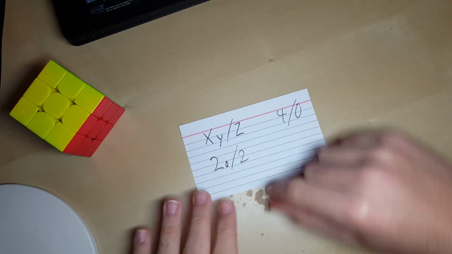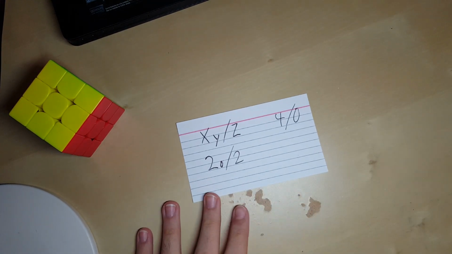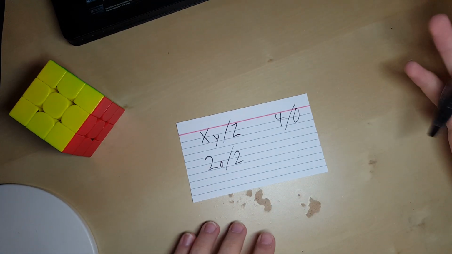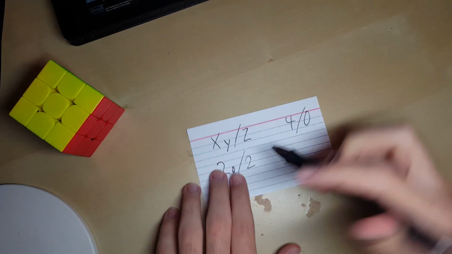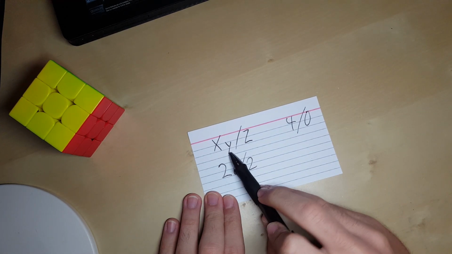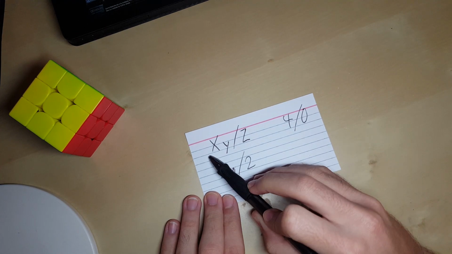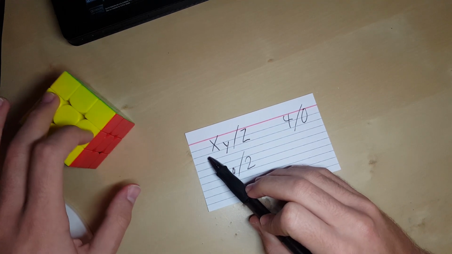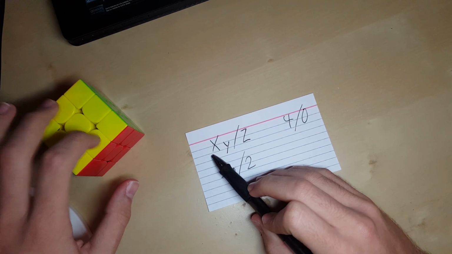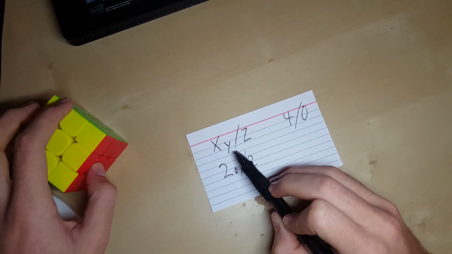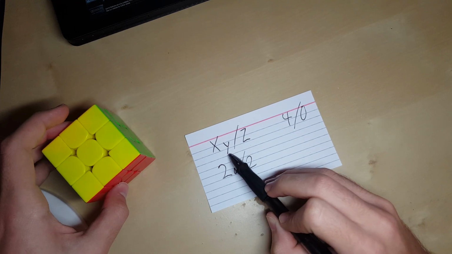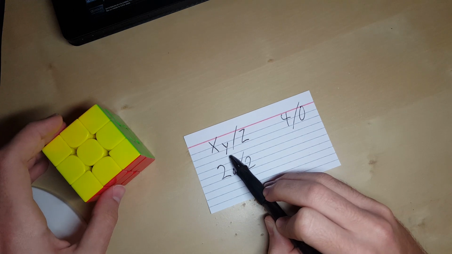Before we start, in this introduction I'm just going to introduce a system I came up with for describing the edge orientation cases. They follow this pattern: x lowercase y slash z. The x describes the number of edges that are misoriented on the top. The z is the number of edges misoriented on the bottom. And then the y is the permutation of the edges that are on the top.